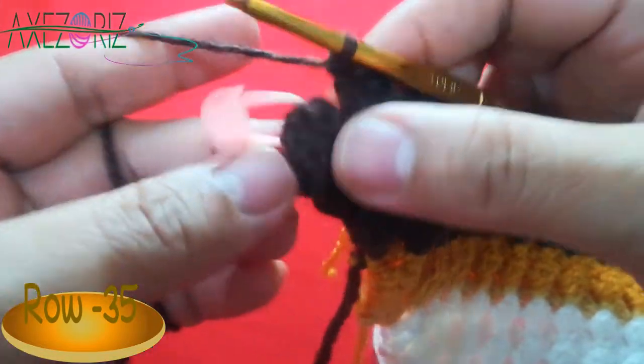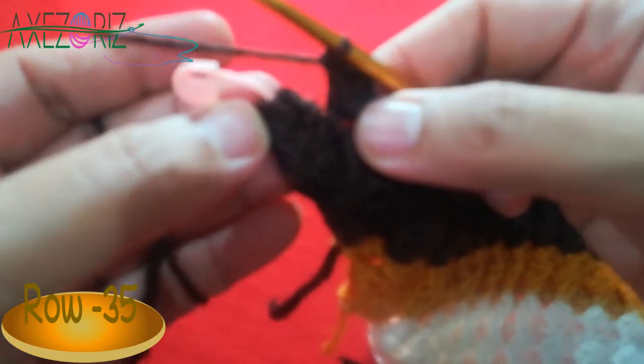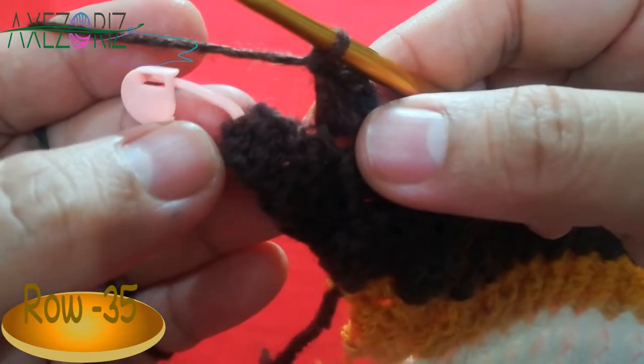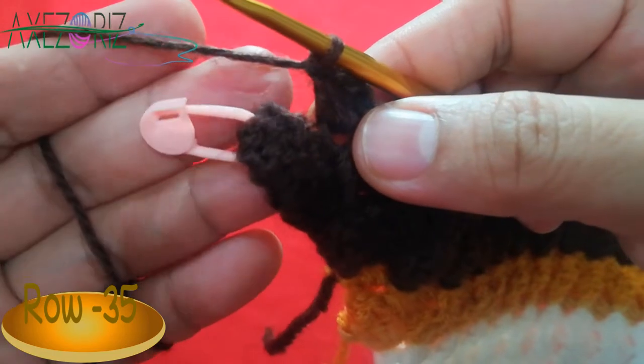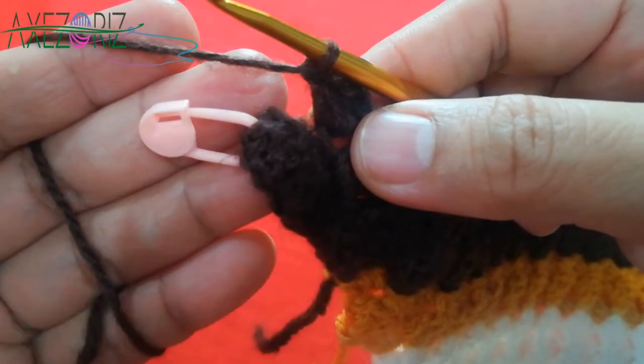Notice that I left this marker on this side for 2 reasons. First, to let us know that this is the last row of the first half, or the 36th row. And second, to alert us that at this point we should do an increase if the shape of our project is a rectangle, as I mentioned before, and do a decrease if it is square. And that is the next thing we will do because the throw pillowcase we are working on is a square.